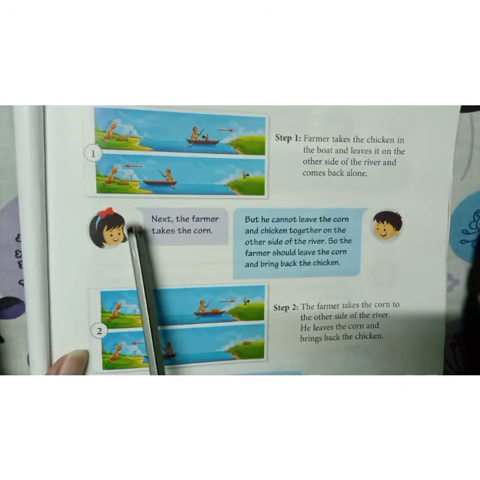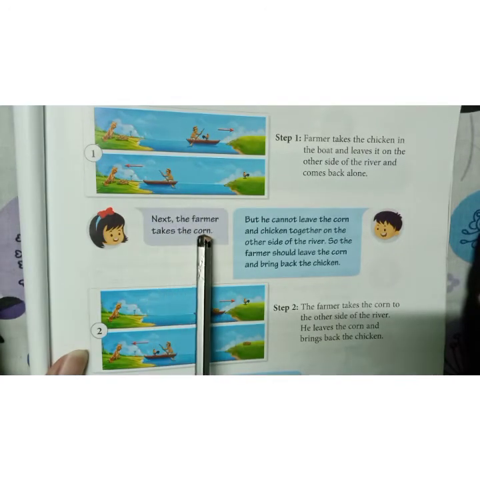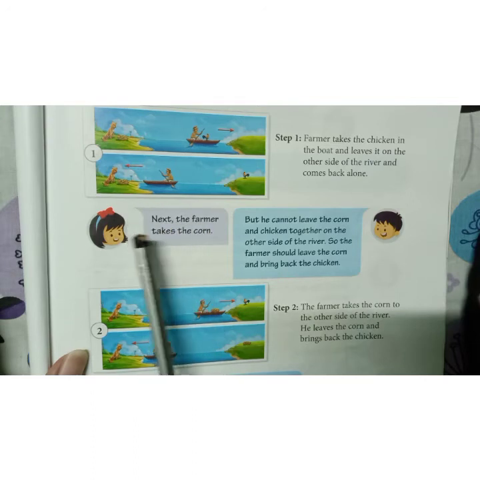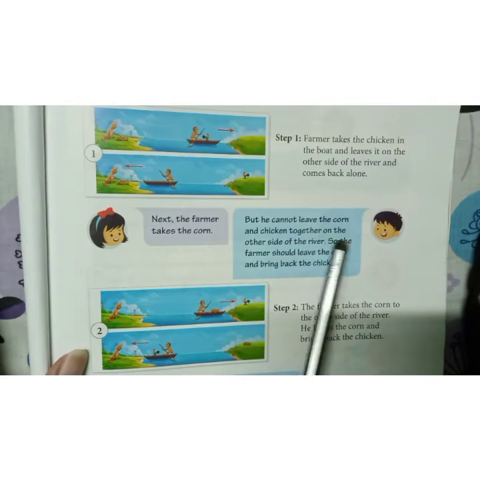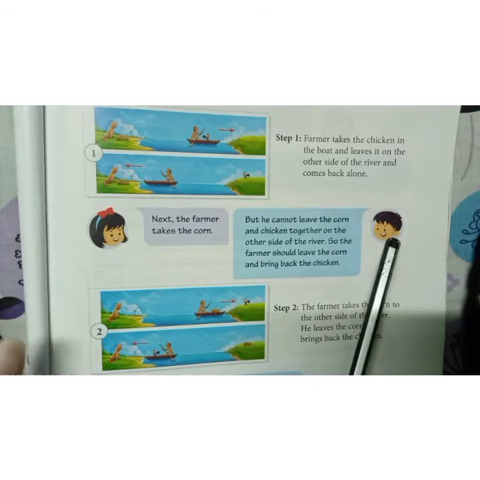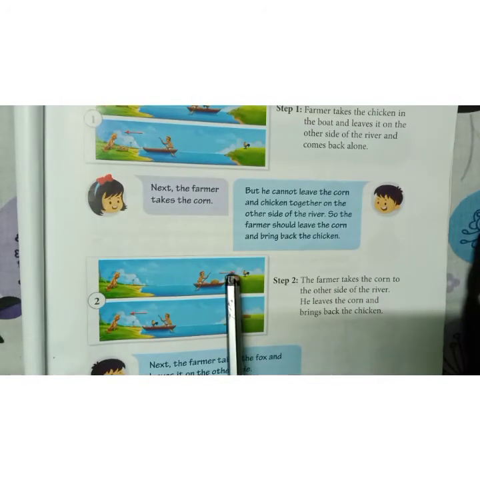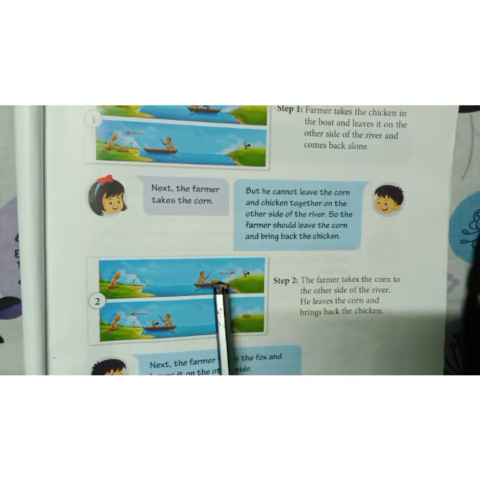Now in the next step, the farmer will take the corn, but he cannot leave the corn and chicken together on the other side of the river, so the farmer should leave the corn and bring back the chicken. That means in step 2, the farmer takes the corn to the other side of the river, he leaves the corn and he brings back the chicken. Okay, are you clear up to here?